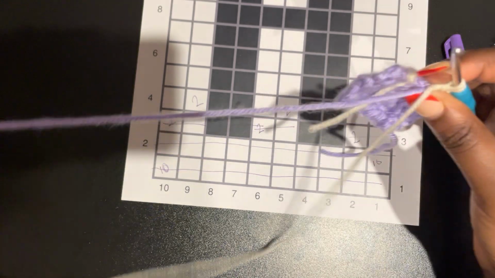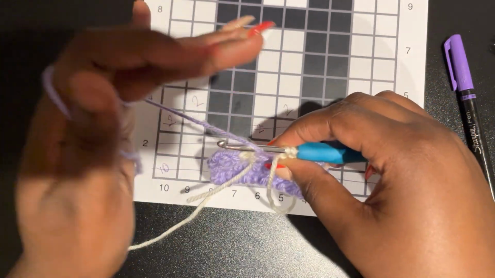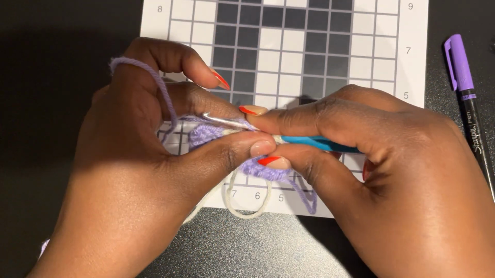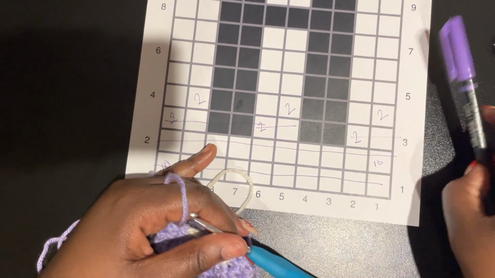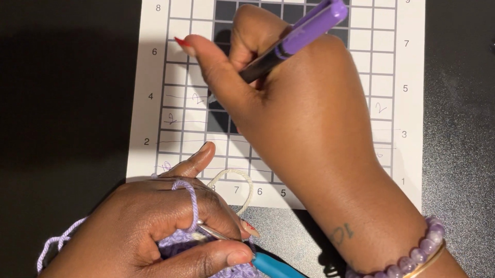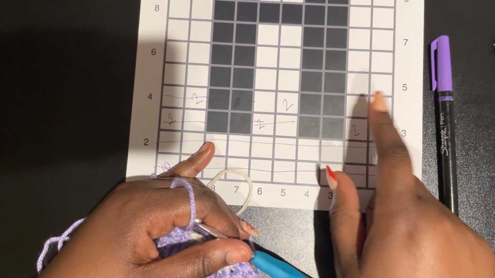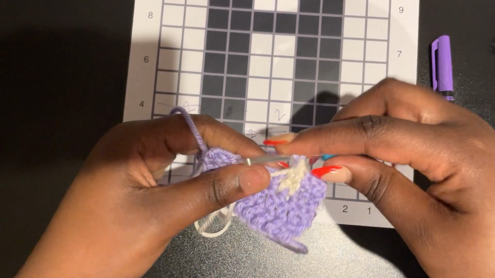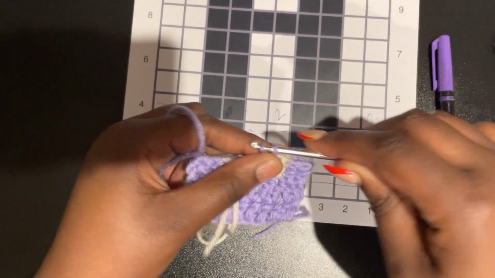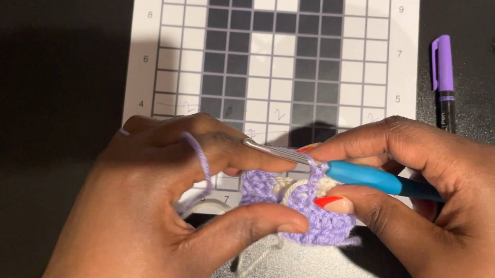I'm going to grab your base color, which mine is the purple. Finish that double crochet. So you just did the first 4 stitches in this row. So we'll cross it off. 4, boom. We have 2, 4, 6 more stitches. So now we're here. We're going to double crochet. 1.